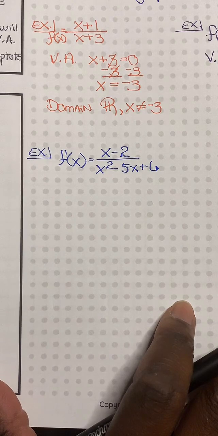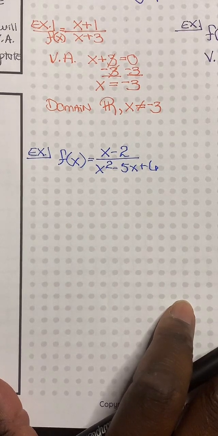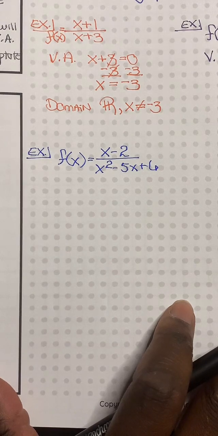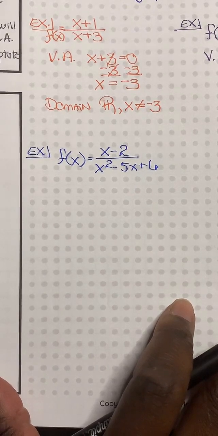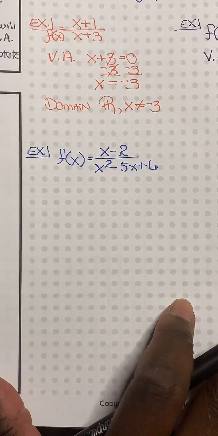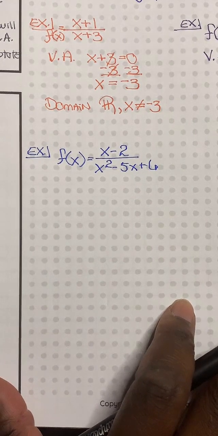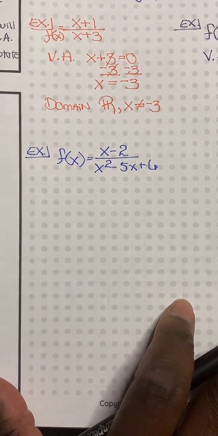Try to factor it out. Because unless you want to have fun putting it in standard form and then breaking it down, you can have fun doing that.